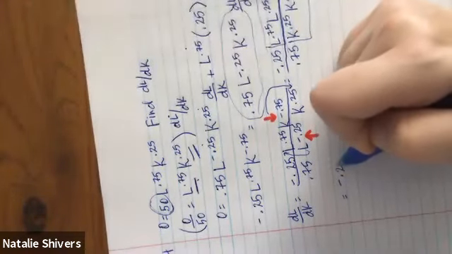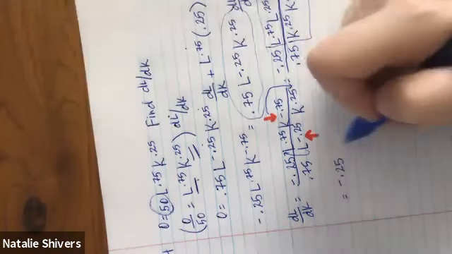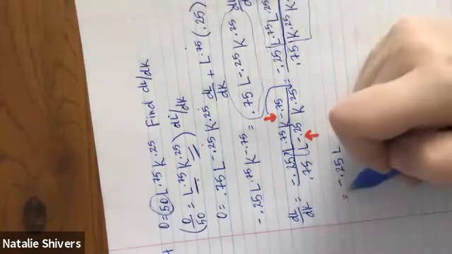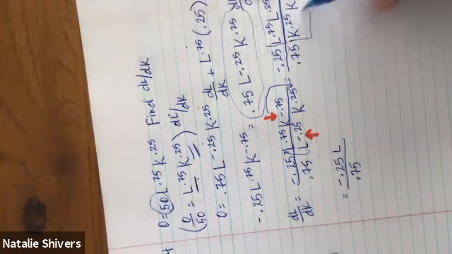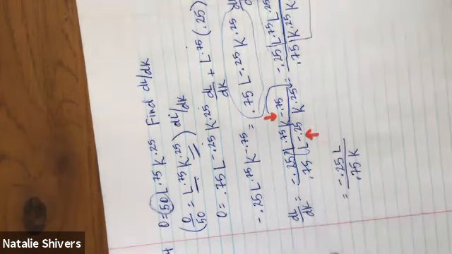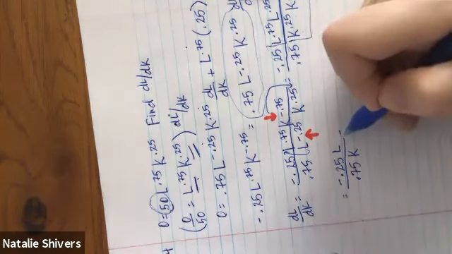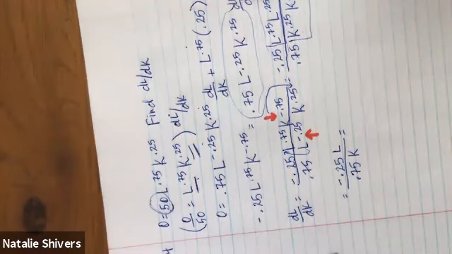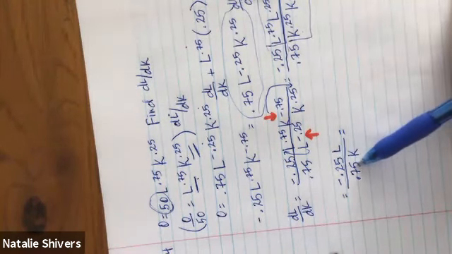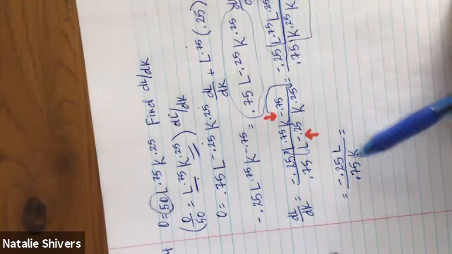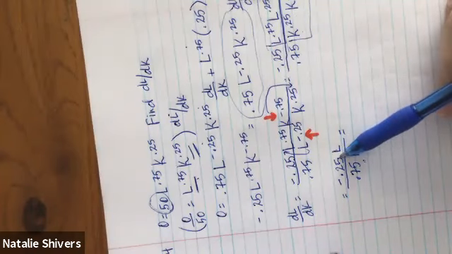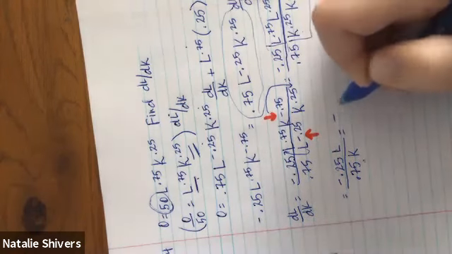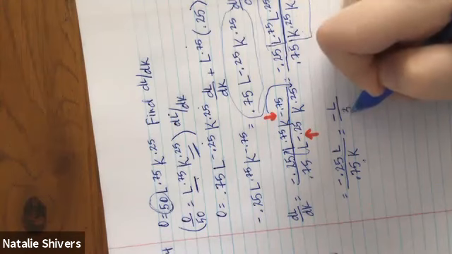We get negative 0.25, and we get L, because 0.75 plus 0.25 is L to the first, over 0.75 times K, because 0.25 plus 0.75 is K. You can leave it like this, and you'll see that in the textbook, but you do need to simplify. 0.25 over 0.75, especially if you know American money, think of it in quarters: this is 1/4 to 3/4. So this is negative L over 3K.